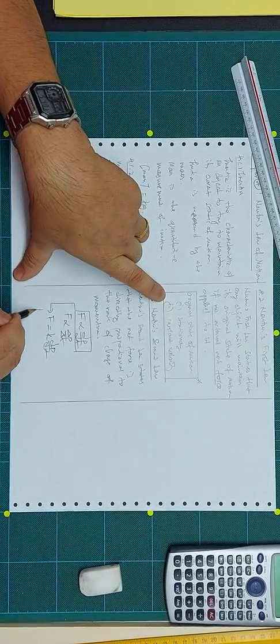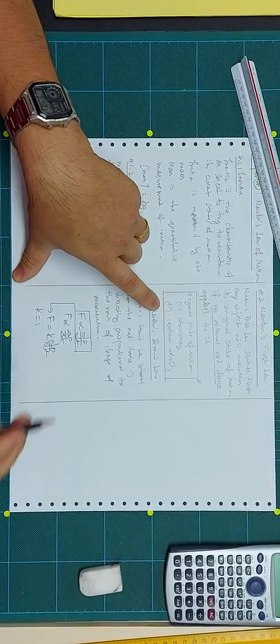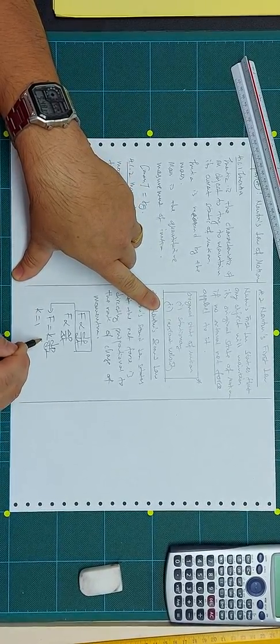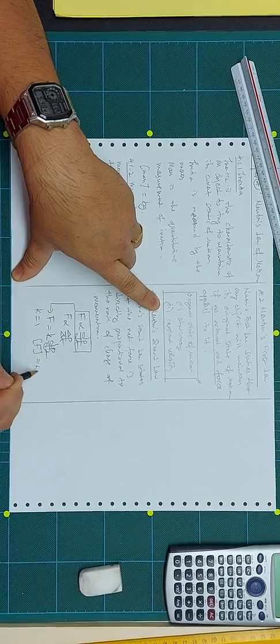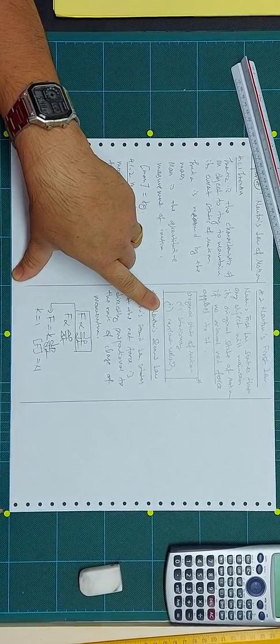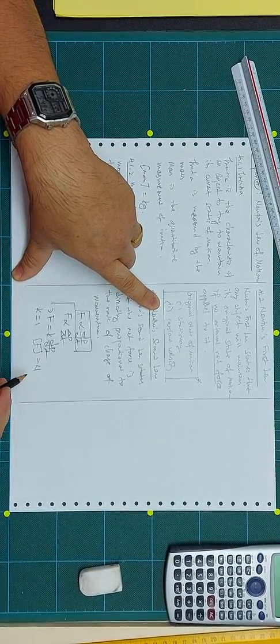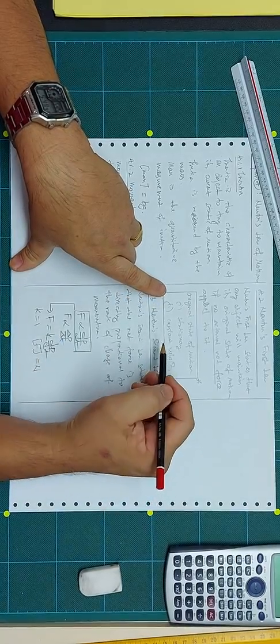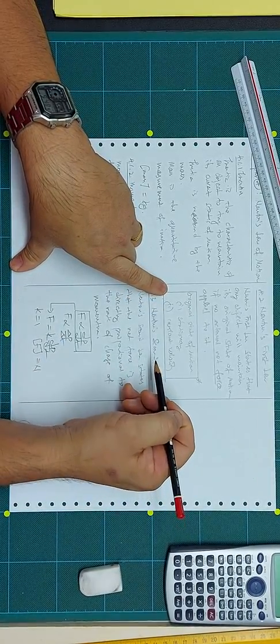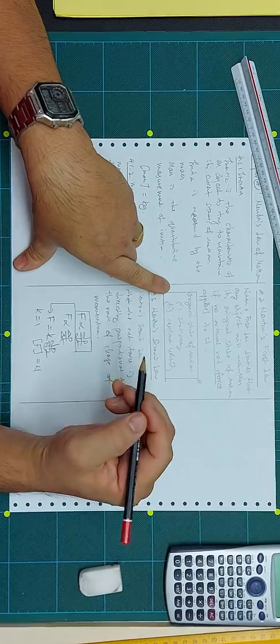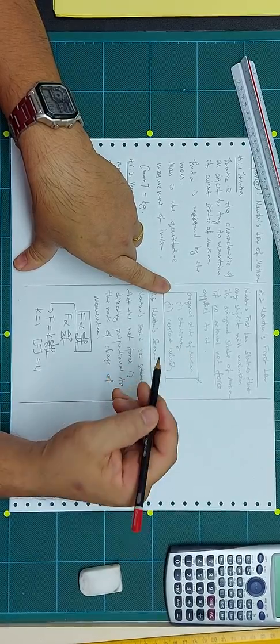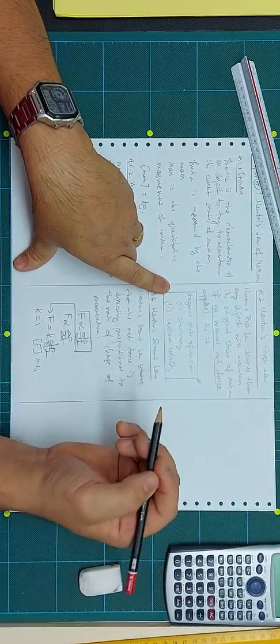This constant k is equal to 1 simply because F is defined in Newton. To define the Newton, 1 Newton is the force that is enough to accelerate a 1 kilogram object by 1 meter per second per second.